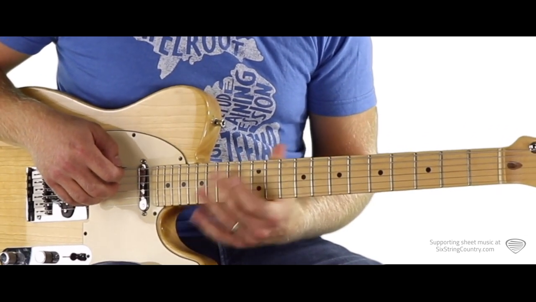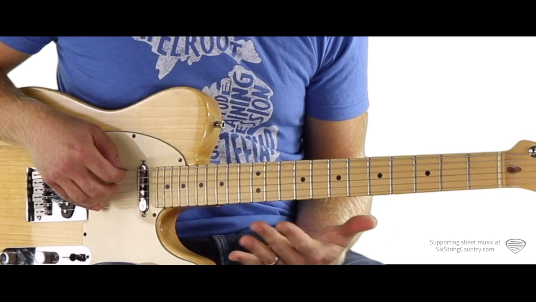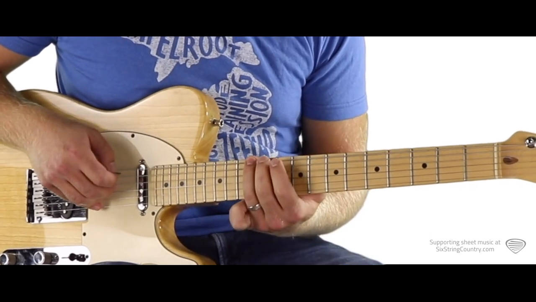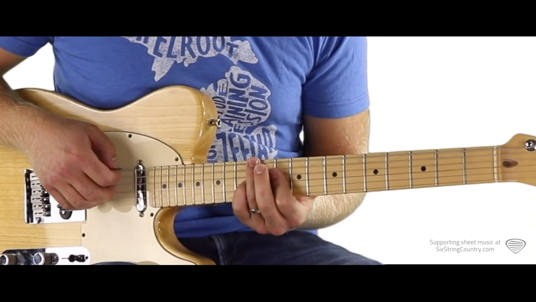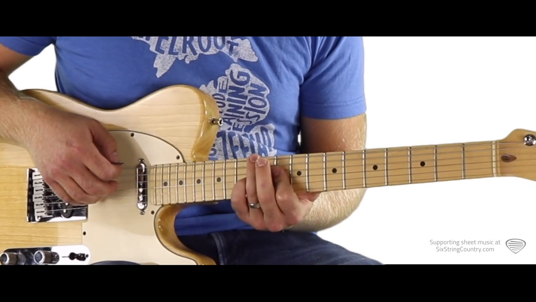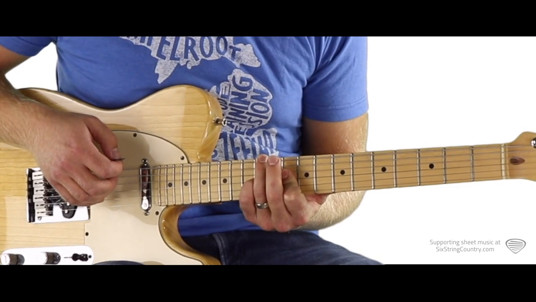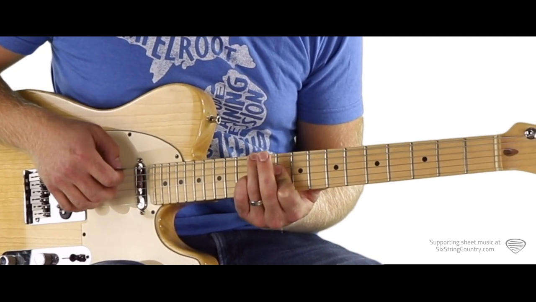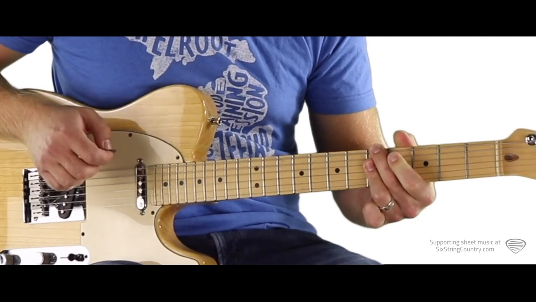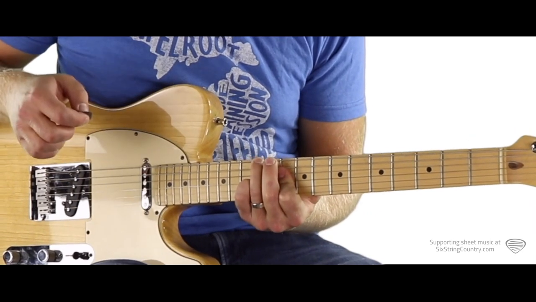For second inversion, we need a fifth in the bass. So for an A minor chord, what is that? It's an E. So let's find an E right here. Now we just need an A, a C, and a G. So right here we have a C, here we have a G, and here we have an A. So now we have root, first inversion, second inversion.